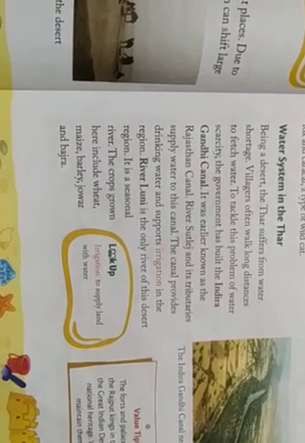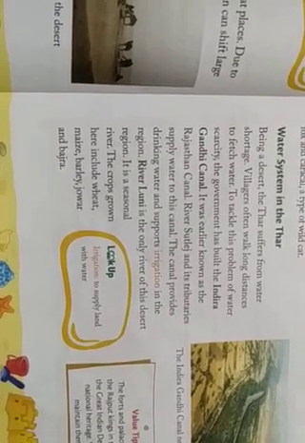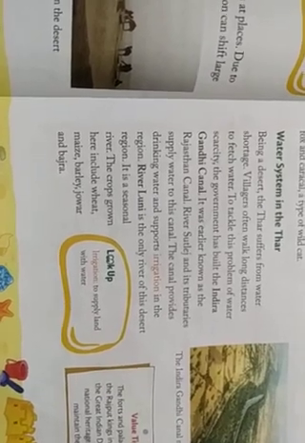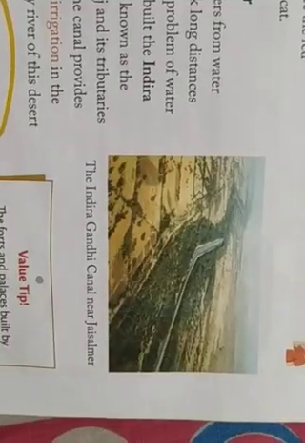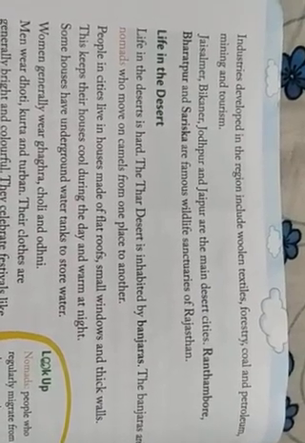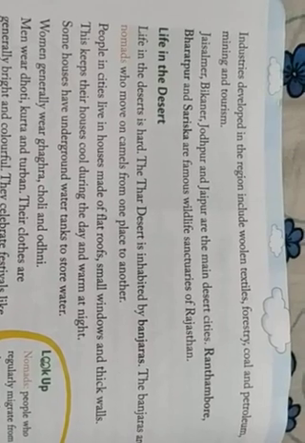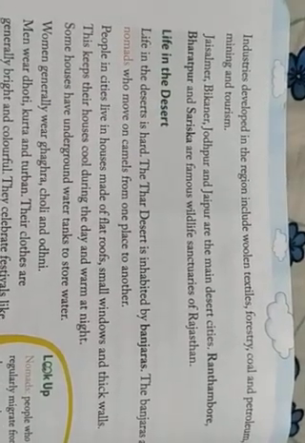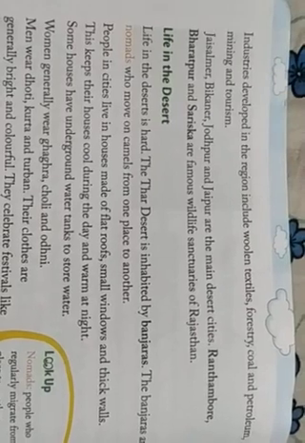Yes, so the main supply of water in this desert region is the Indira Gandhi Canal, also known as the Rajasthan Canal. See, this is the picture of the Indira Gandhi Canal near Jaisalmer. Industries developed in the region include woolen textile, forestry, coal and petroleum, mining and tourism. It means we can see these types of professions over there. Jaisalmer, Bikaner, Jodhpur and Jaipur are the main desert cities.